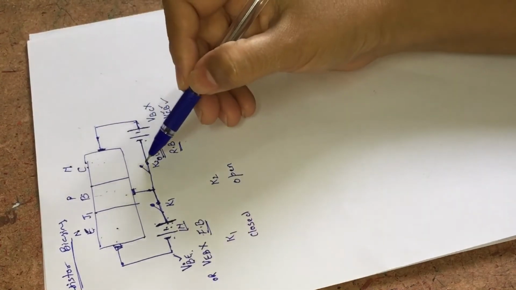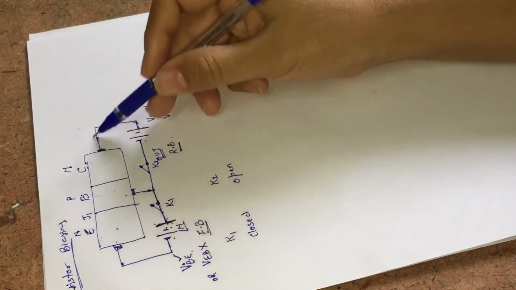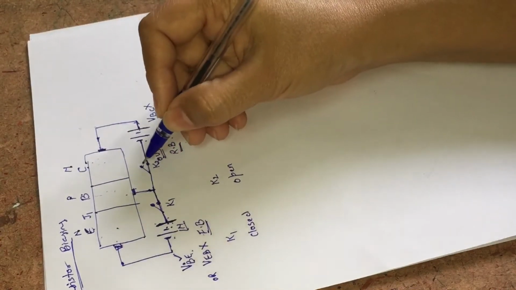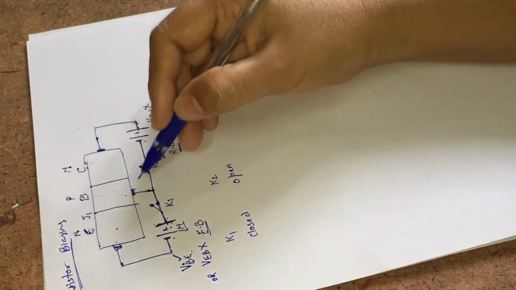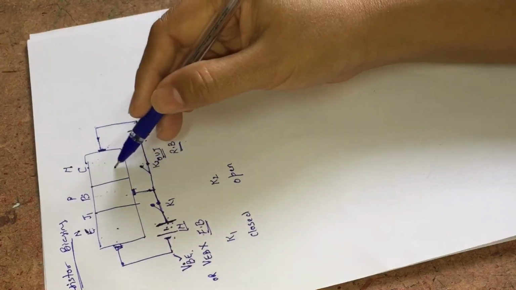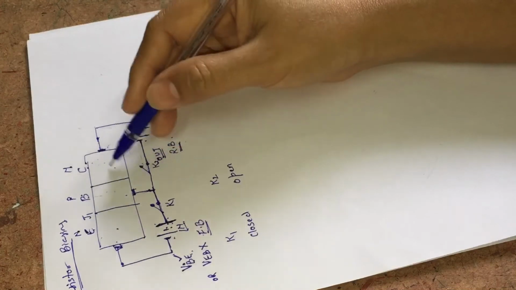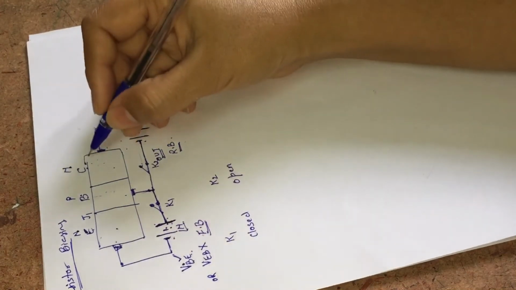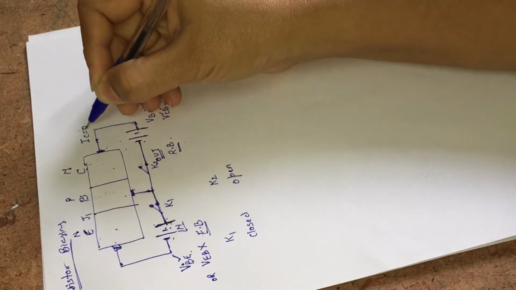When K2 is open, this loop is not completed, as this side is not connected. If this loop is not closed, it means there is no current in this side. If there is no current in this side, it means the collector current IC in this case is equal to 0.